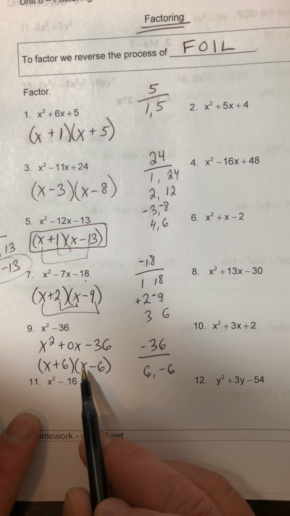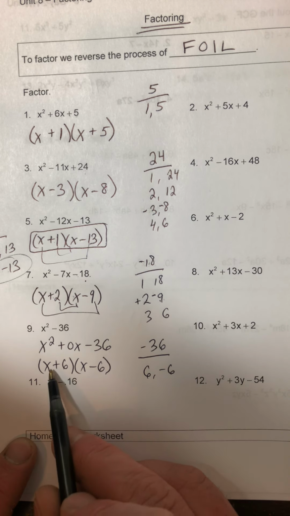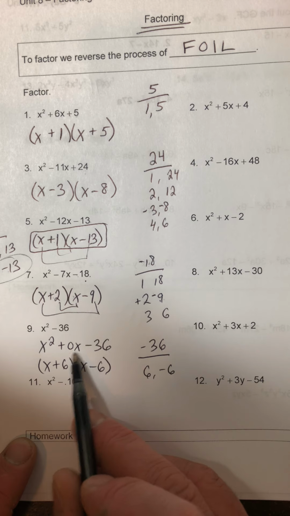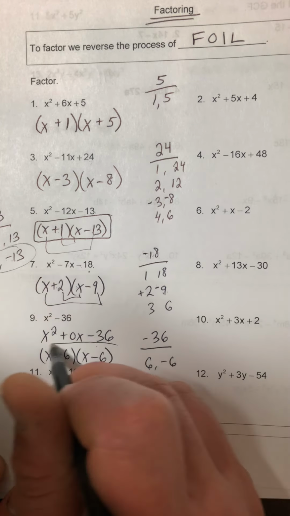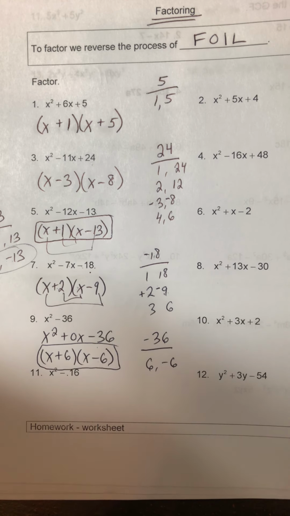check it, FOIL it. X squared, 6x minus 6x is 0x, or it's gone, one or the other. Positive times negative is negative 36. It works. There's your answer. It takes practice. It's not easy.